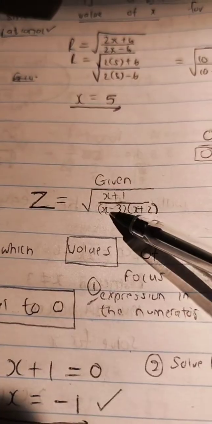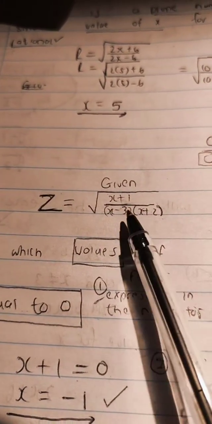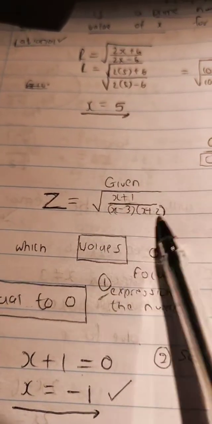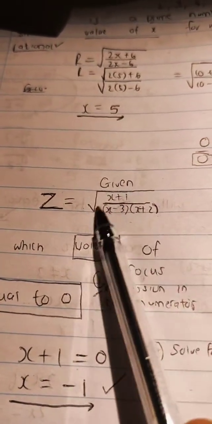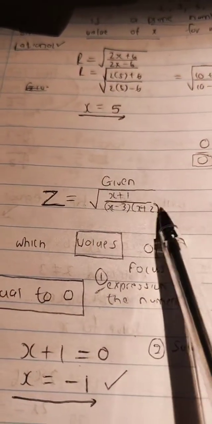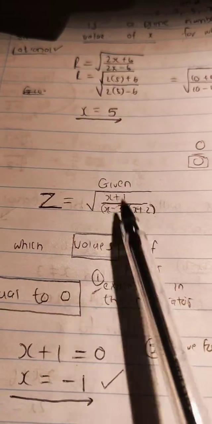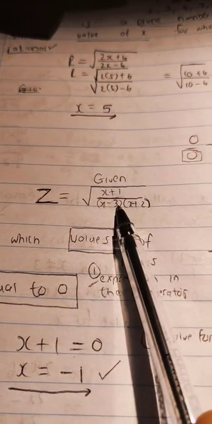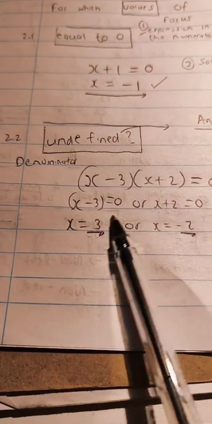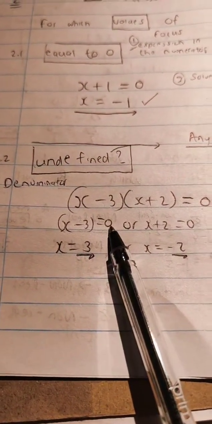You are simply going to have a 3 minus 3, which will lead you to 0 being available in the denominator, because whatever you get, 3 minus 3 here will give you 0, 3 plus 2 will give you 5, but 0 times 5 will give you 0 in the denominator. And we know that any number divided by 0 is undefined. So that's why we say x is equal to 3 qualifies as an answer.